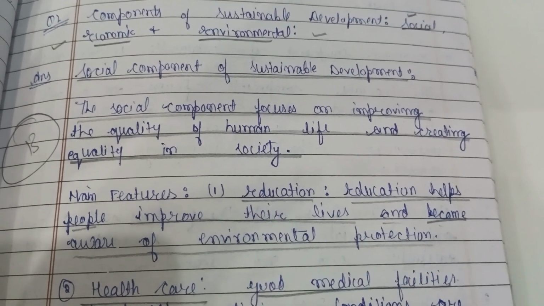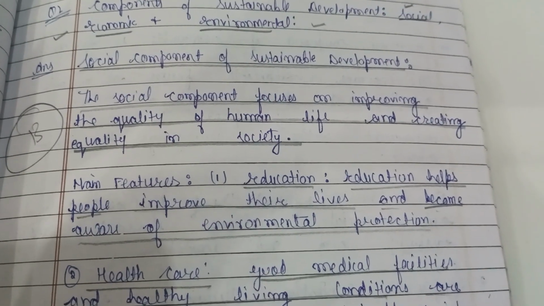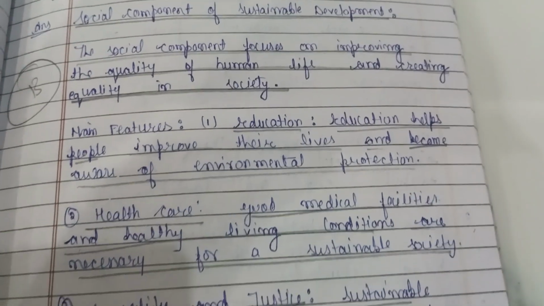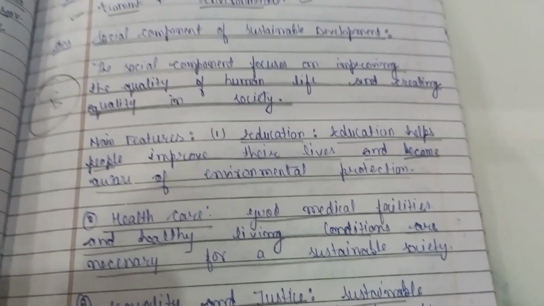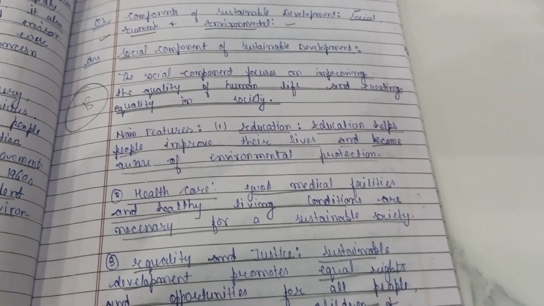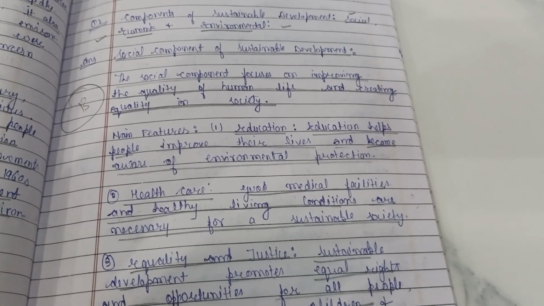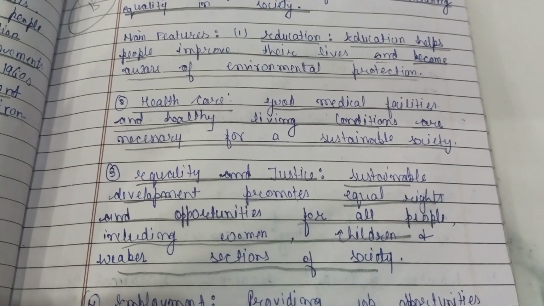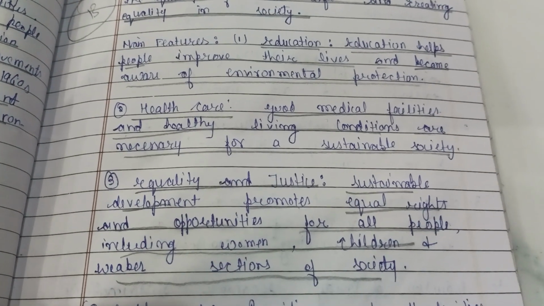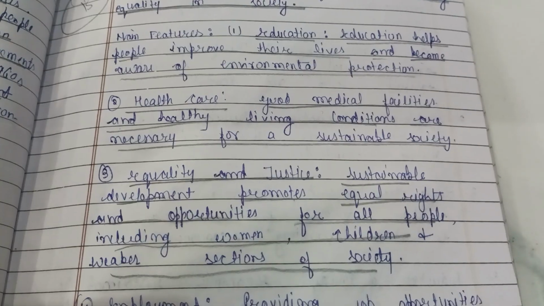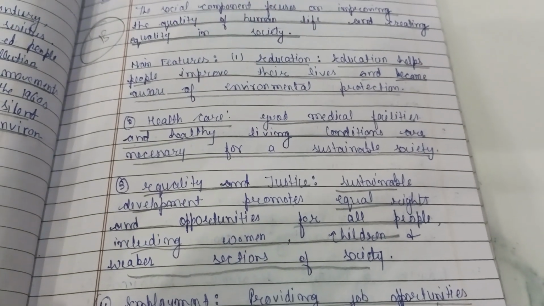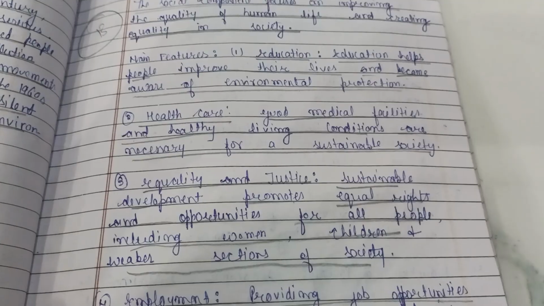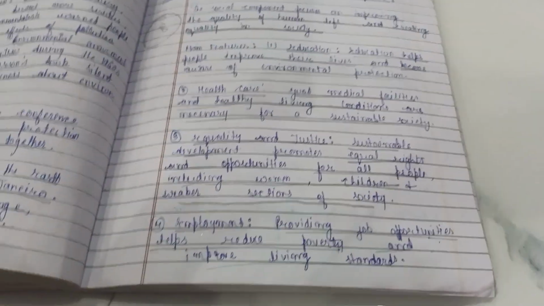Social component of sustainable development. The social component focuses on improving the quality of human life and creating equality in society. Main features: Education. Education helps people improve their living and become aware of environmental protection. Healthcare. Good medical facilities and healthy living conditions are necessary for a sustainable society. Equality and justice. Sustainable development promotes equal rights and opportunity for all people, including women, children, and weaker sections of society.